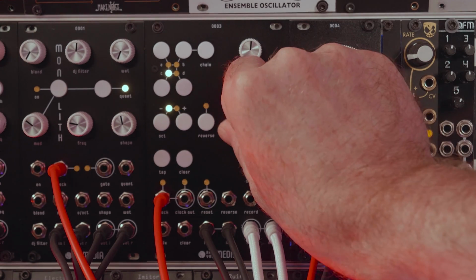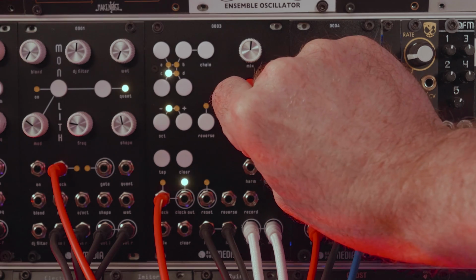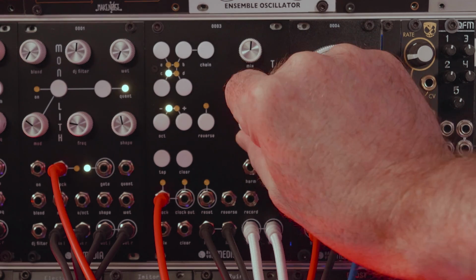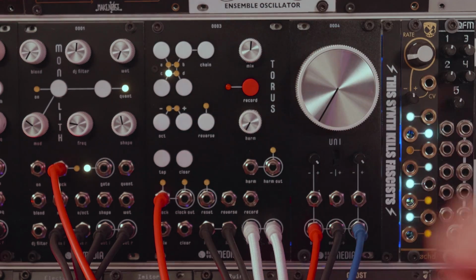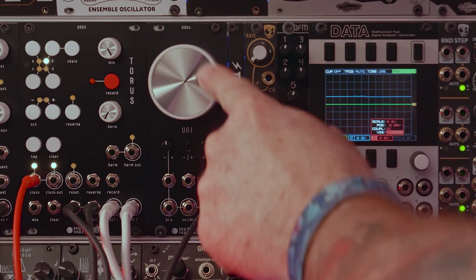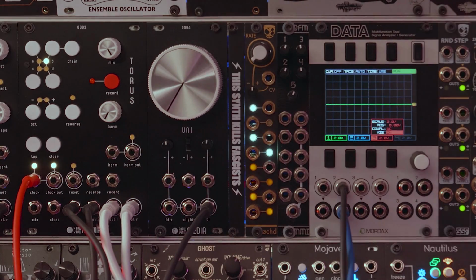All right, and that is Torus, at least an introduction to it. We'll play with it more in a bit. All right, next up is Uni. Uni has a big knob, doesn't it?